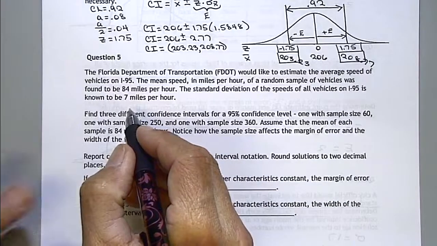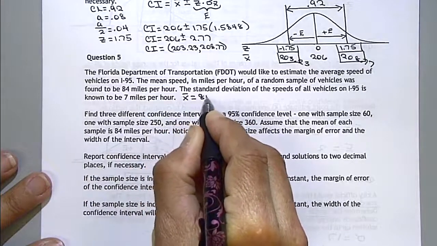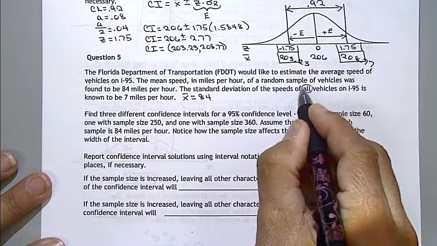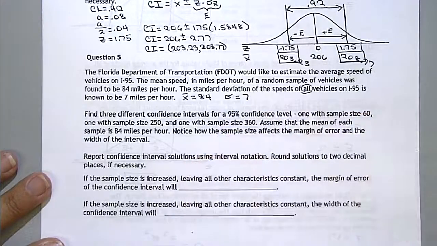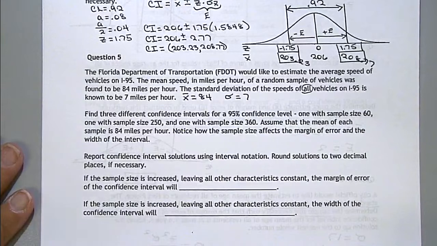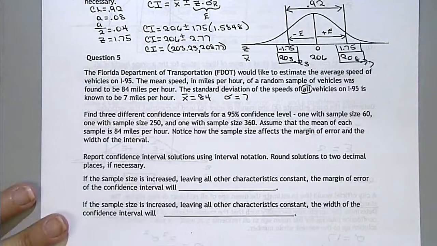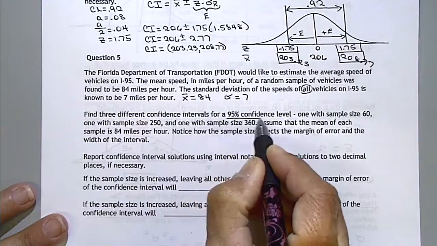Okay, so what have I got? I've got the average speed of that sample, which came out to be 84. The standard deviation of the speed of all vehicles, so that's the standard deviation of the population, is 7. We are going to look at 3 different confidence intervals here because this is a conceptual question: you need to understand what happens when the sample size changes. 3 different confidence intervals for a 95% confidence level.